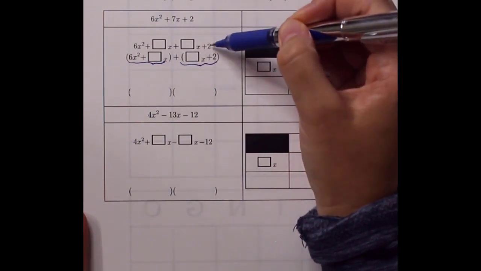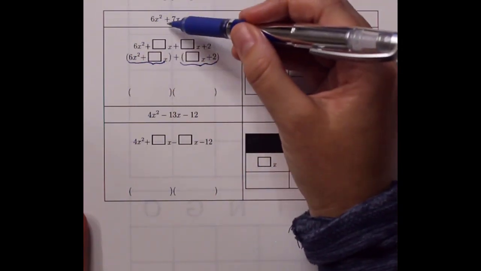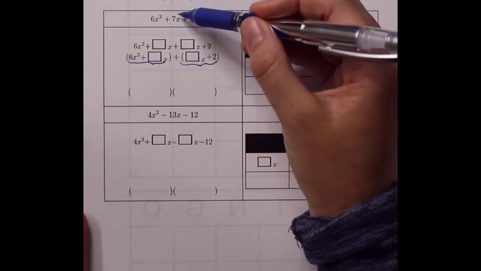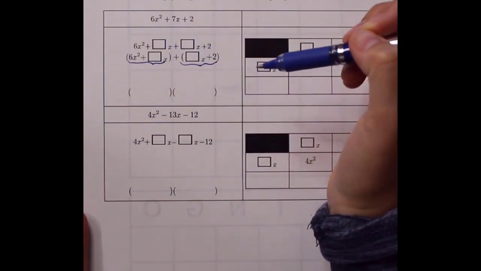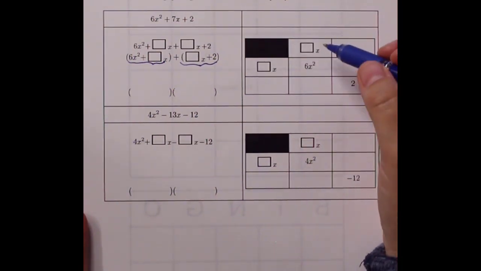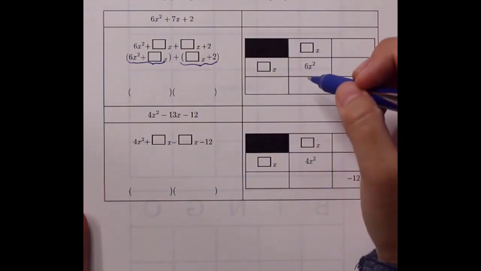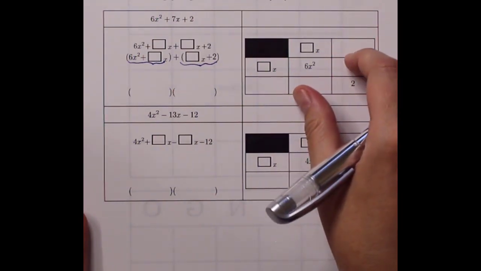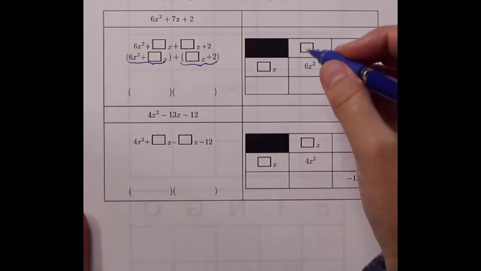The 2 is still in the back because we multiply to get 2. The 6x squared is still in the front. But how do I break apart 7x in such a way that it's going to help me factor very nicely in this process? Okay, so we can use this box over here. I'll show you this way with the box, and then I'll show you another way that I tend to write it out.